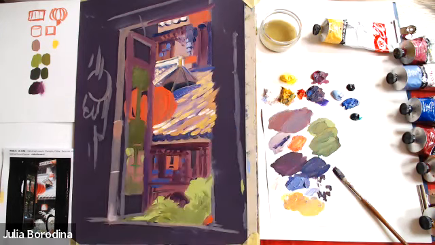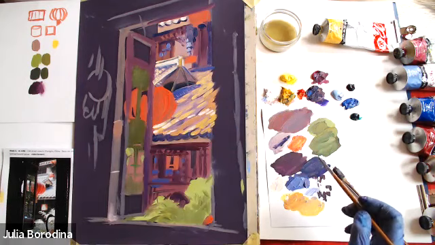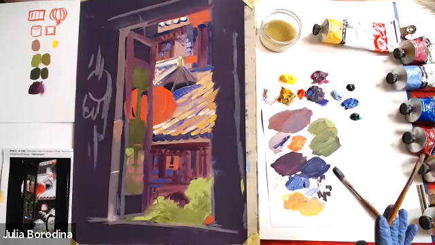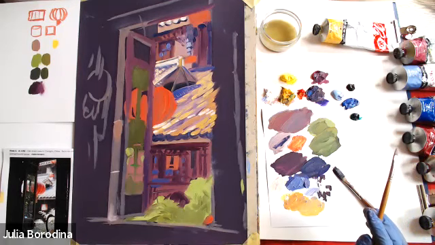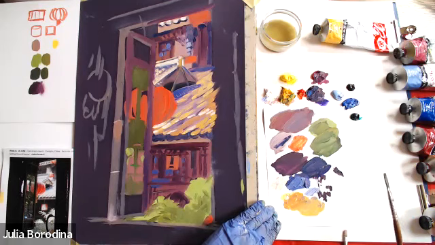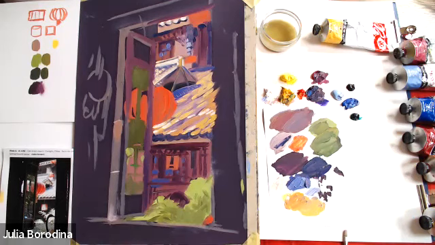That's better. Okay, and now we can do the lanterns. We can do the lanterns now. Again, let's start with some darker tones on them. I'll pick up my larger brush.